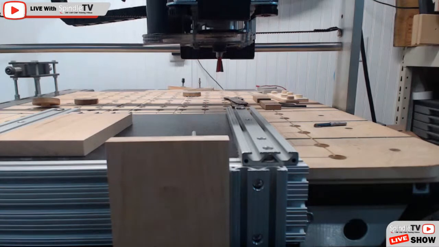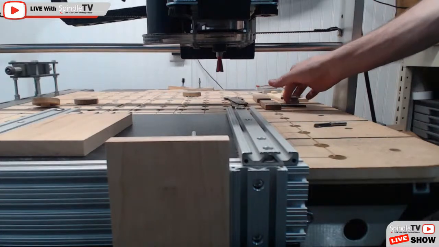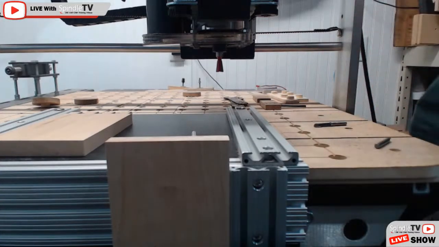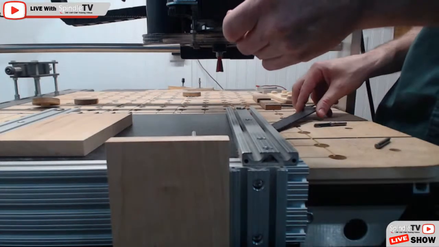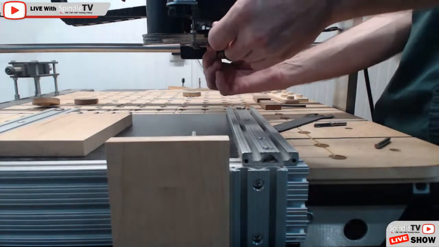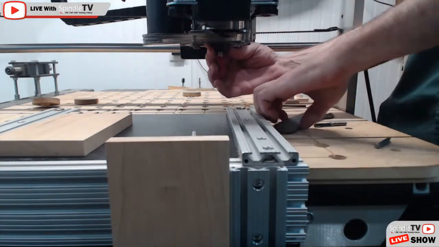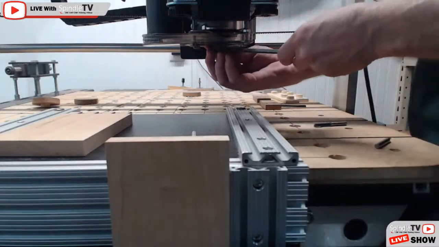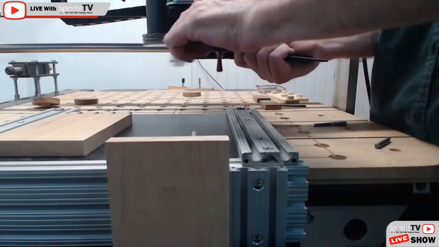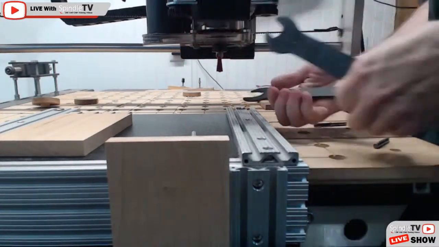All right. So let me go ahead and get set up and change the bit. I am going to put the V-bit in just for the initial setup, but then my X and Y zero will remain the same throughout the entire job. Now on the digital wood carver, the bit is changed with wrenches. It's not an automatic tool changer like some of you fancy folks out there have, but it's a simple two-wrench process.